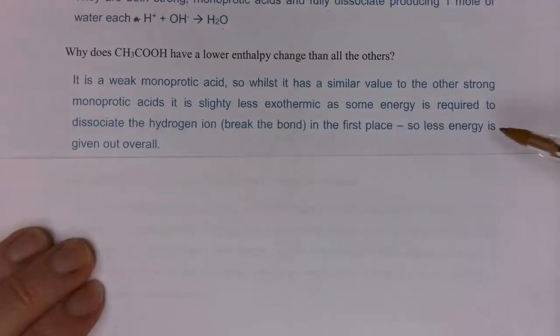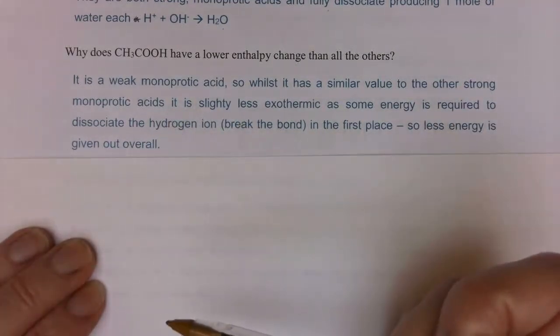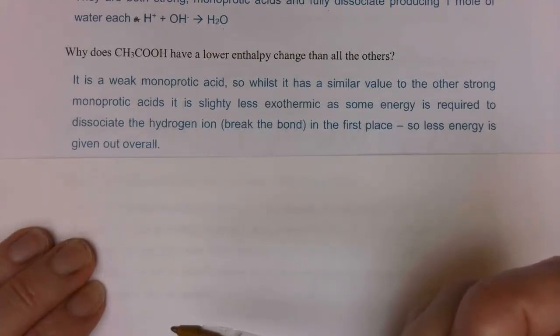Explaining that, it's a monoprotic acid, so it has a similar value to the other strong monoprotic acids. It's slightly less exothermic as some of that energy is required to break off that hydrogen ion in the first place. And that takes about 2 kilojoules per mole, which is why the difference between those two is 2 kilojoules.